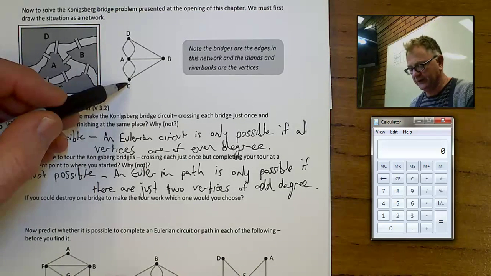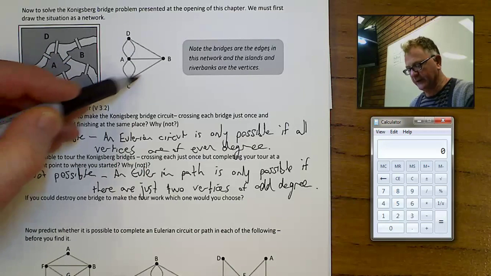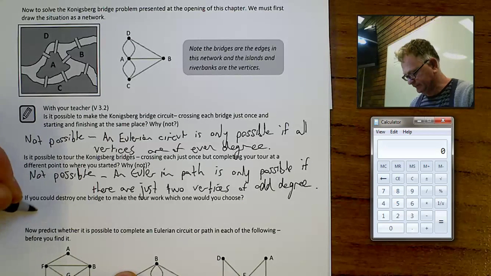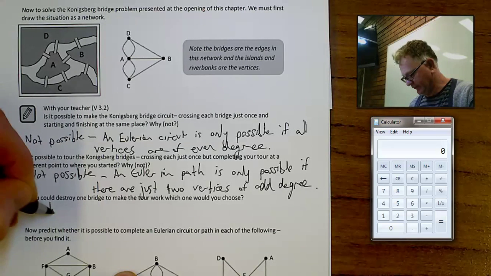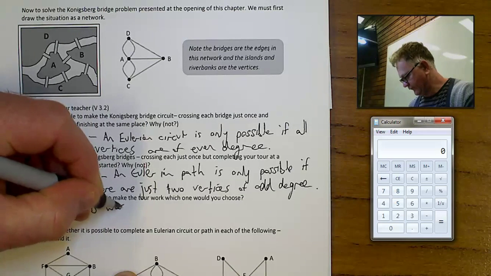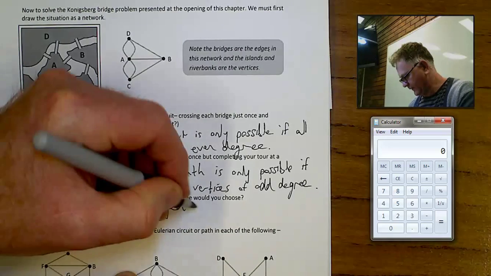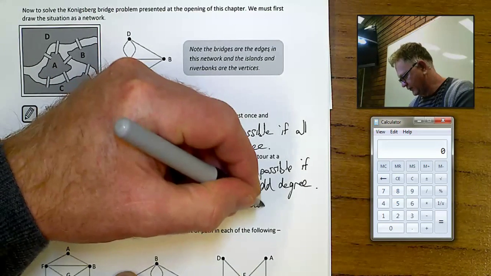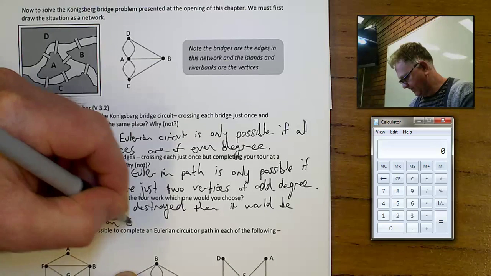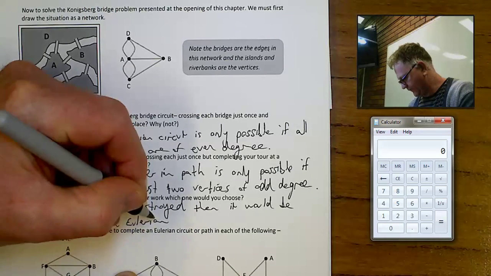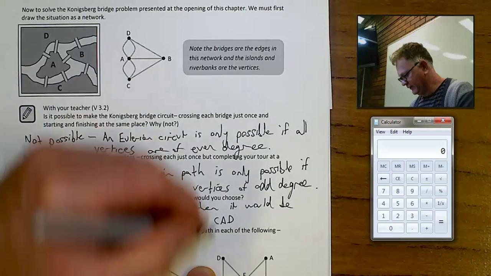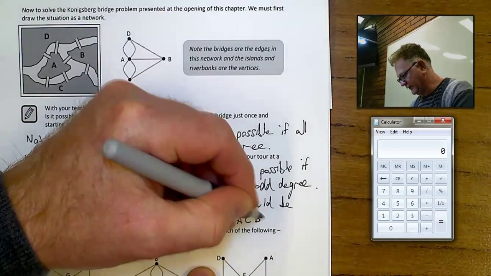And in fact, starting at C, you will go C, A, D, maybe back to C and round here to D, and you would have done the tour starting and finishing at a different point. So if bridge AB was destroyed, then starting from C, A, D, back over to C via A, and round to D.